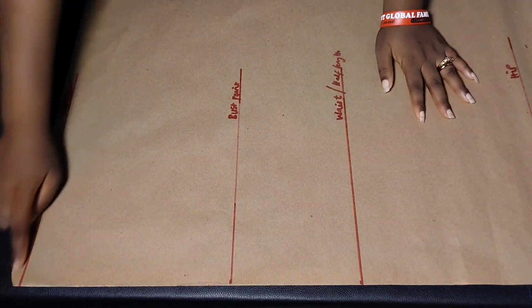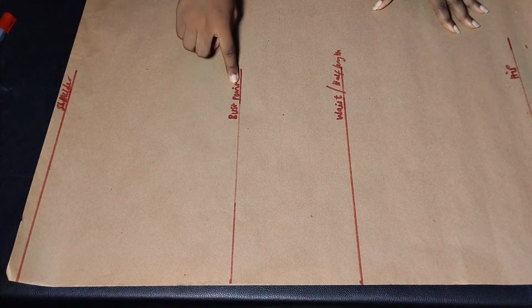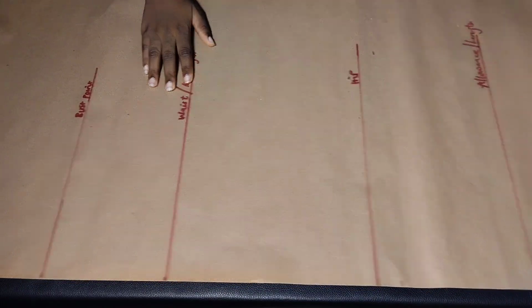For this project, I'll be making use of my brown pattern paper, which I already laid out here on my table and already ruled out some lines on this my pattern paper. So right here I have my shoulder line, and this my shoulder line is also my starting line. I marked out my bust point line, my waistline, my hip line, and my desired length.